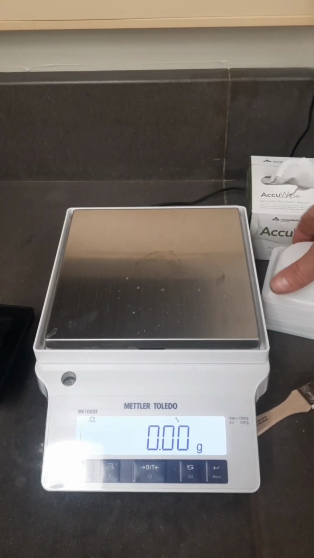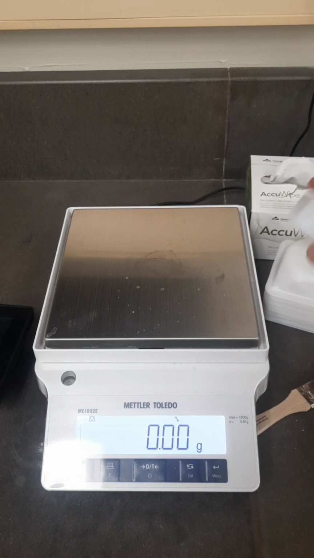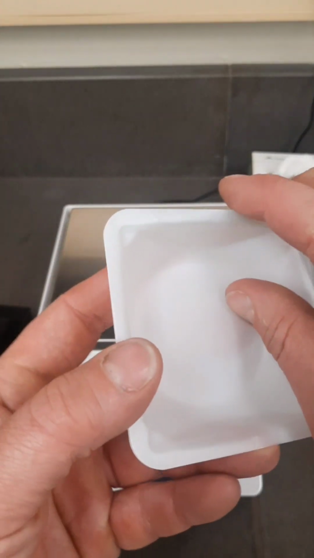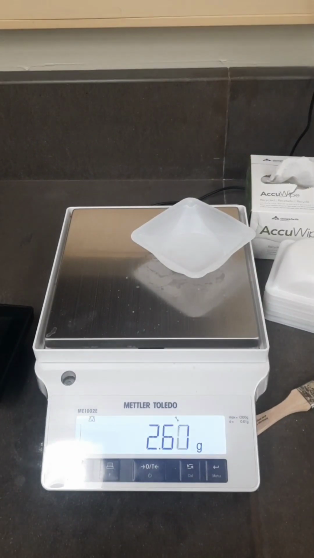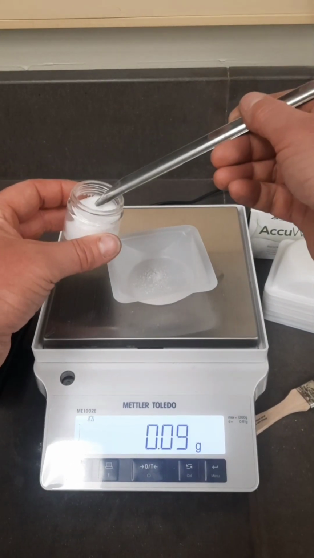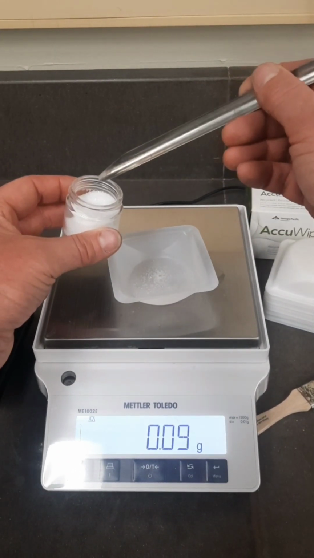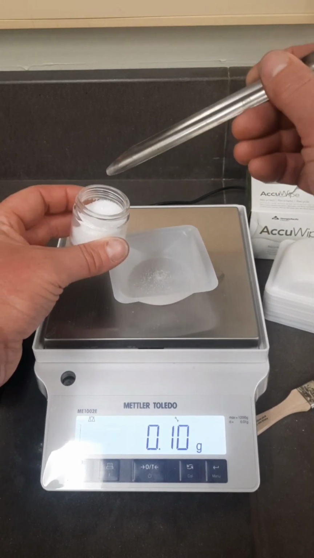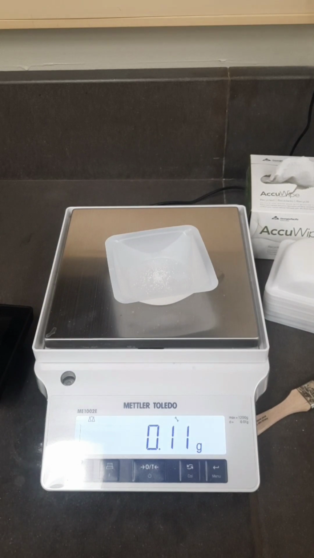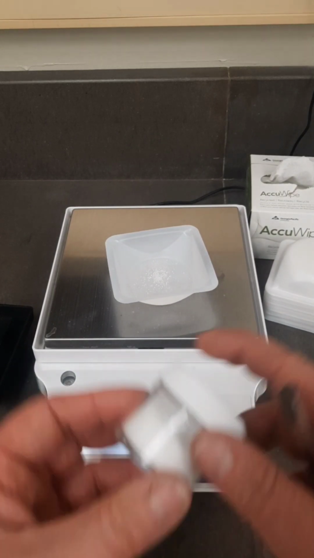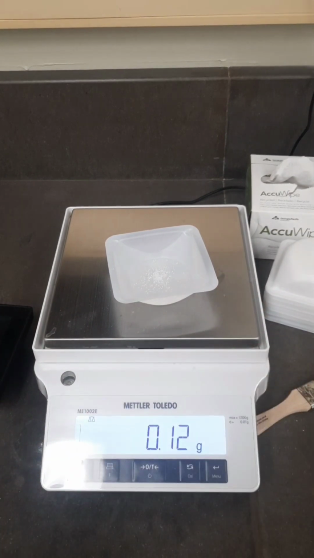For the experimental setup, the first thing you want to do is weigh out about 0.10 grams of your unknown acid. I'm going to write down exactly how much mass of the unknown acid I used in my notebook.